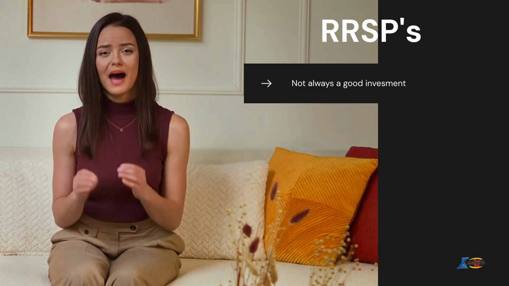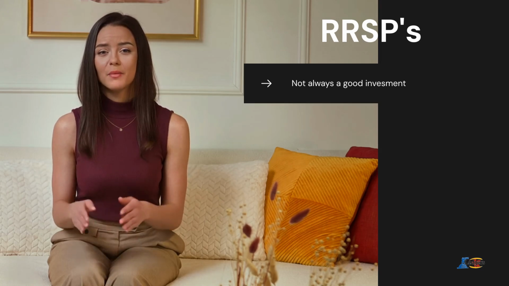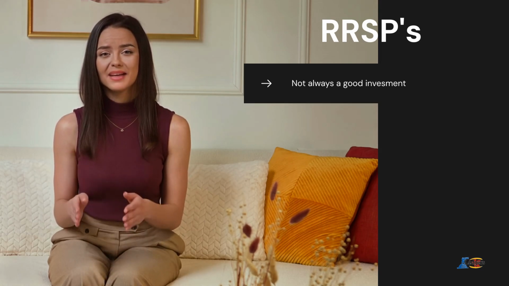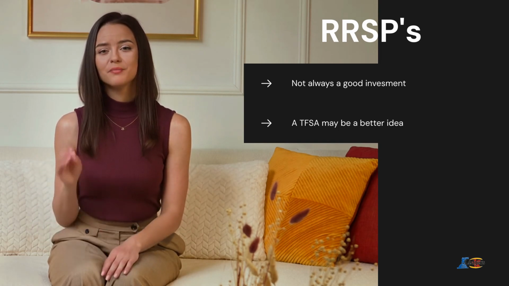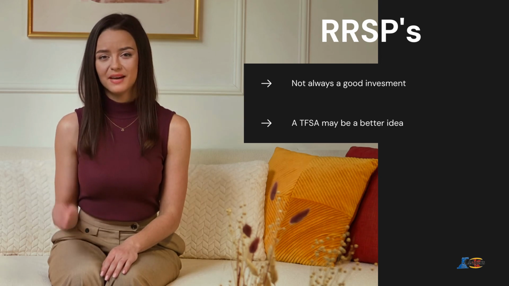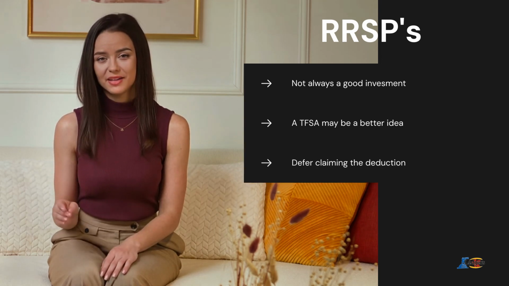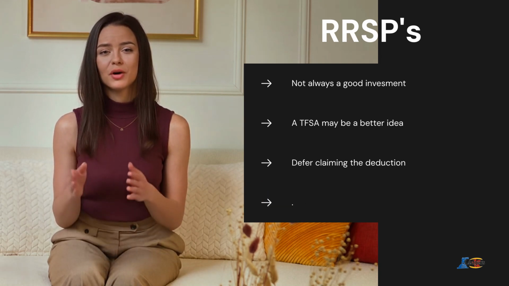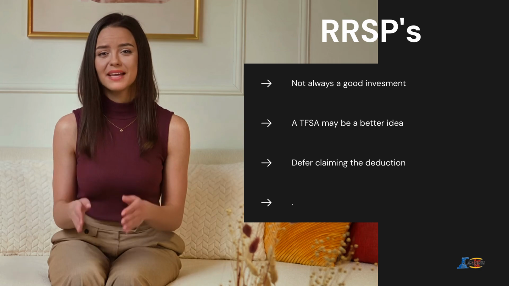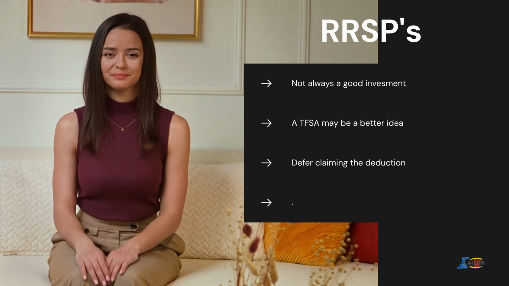Although RRSPs are pushed as a great idea, they are not good for everyone in every situation. If you have high interest debt, you should pay it down first too. If you are currently in a low tax bracket, you may want to invest in a tax-free savings account instead. But you don't have to claim them in the year you make the investment. You can defer the contributions to future years when taking the deduction makes more sense.